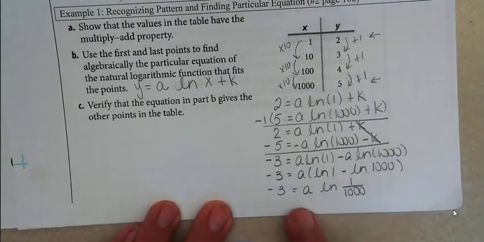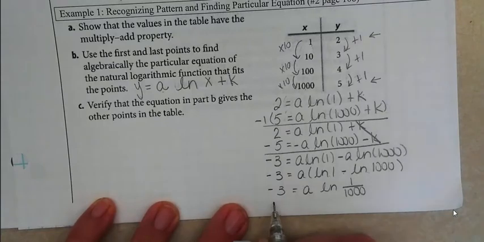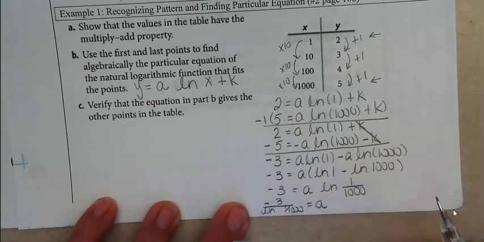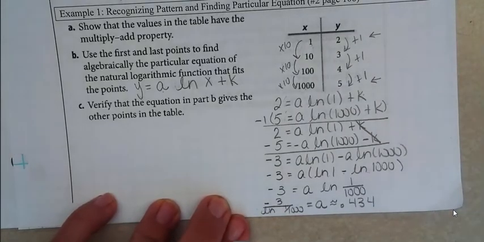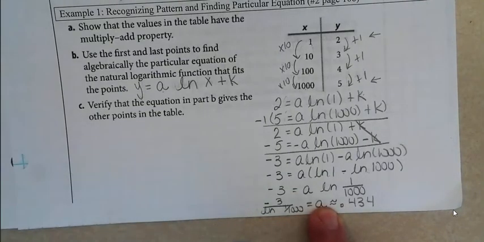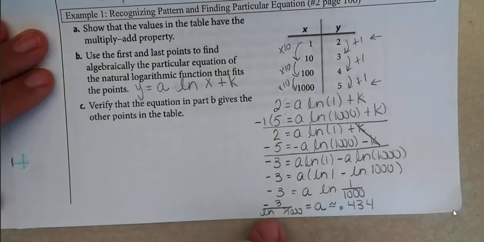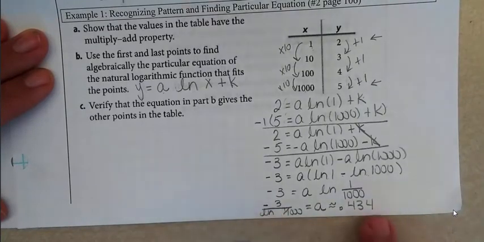And then from there, to get A by itself, I'll divide both sides by this ln of 1 over 1,000. Which, when you put that into your calculator, you get approximately 0.434. Okay, now taking that value, to be exact, I'm going to take this value like before I actually put it into my calculator, and then I'll go ahead and solve for k.